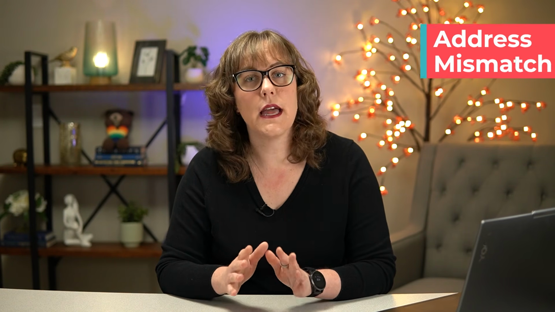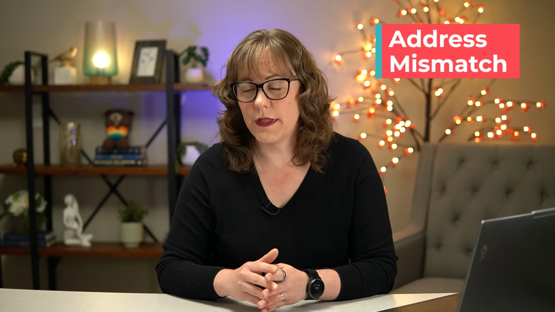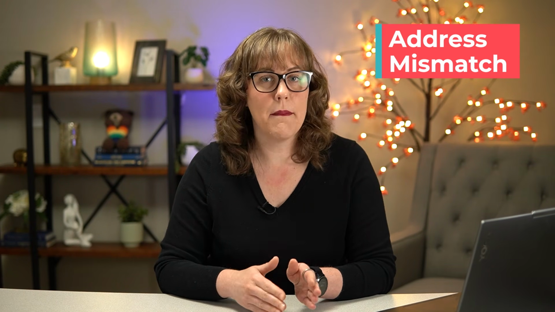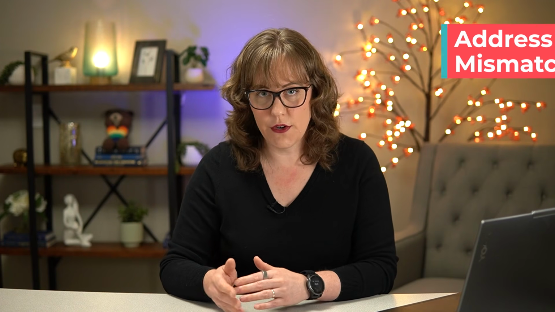Next thing to check is that billing address. Make sure that your billing address is spelled correctly and it matches the address that you're entering during verification. It seems like a lot of people that are having trouble with verification, it is because of an address mismatch. Maybe you have your old address in there, so just double check your addresses and make sure they match.